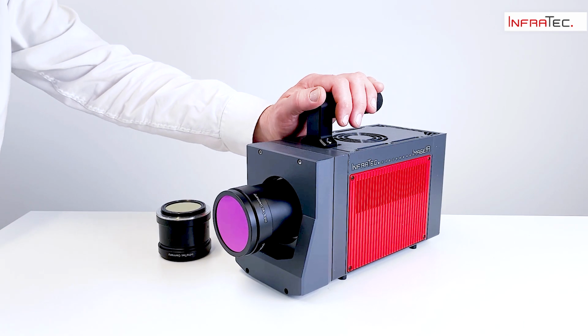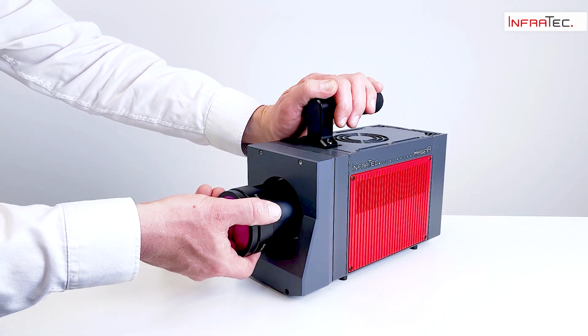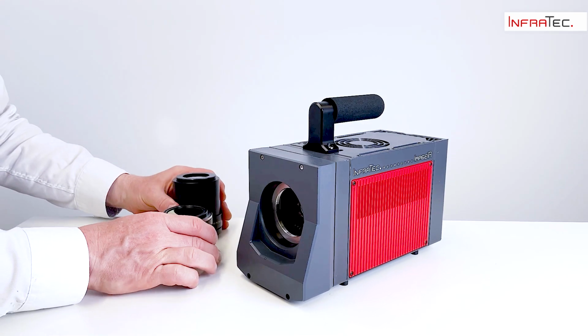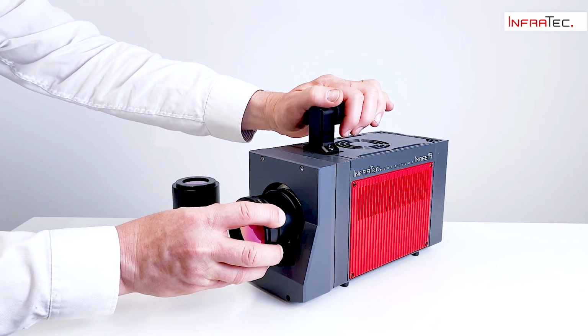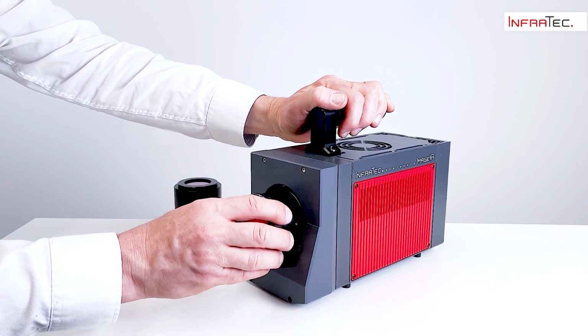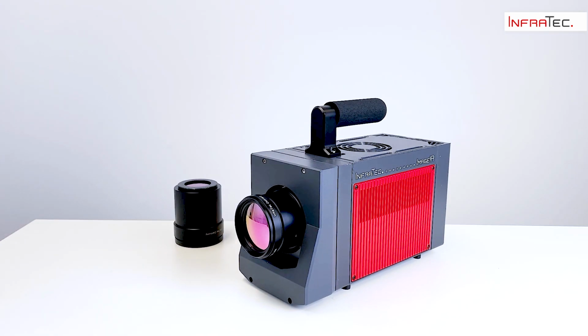If you wish to change the camera's lens, then unscrew the initial lens counterclockwise, take the second lens and screw on clockwise. Please make sure that no direct sunlight reaches the detector.